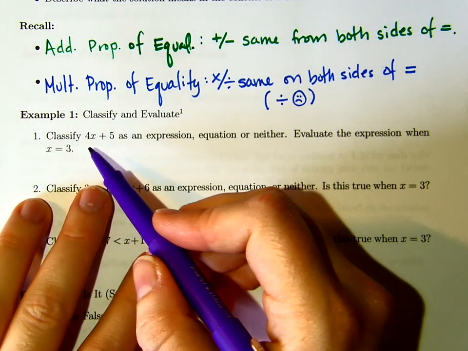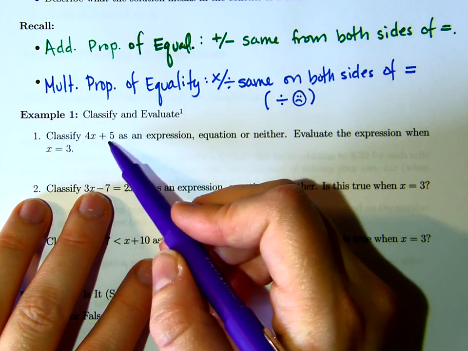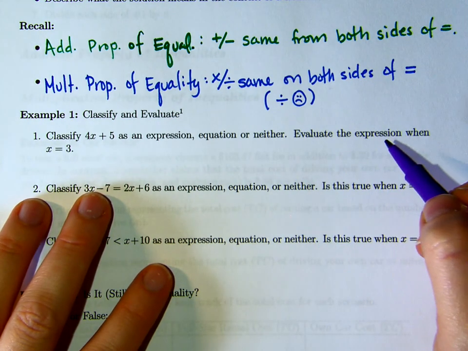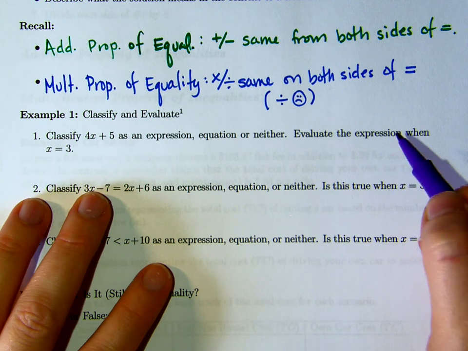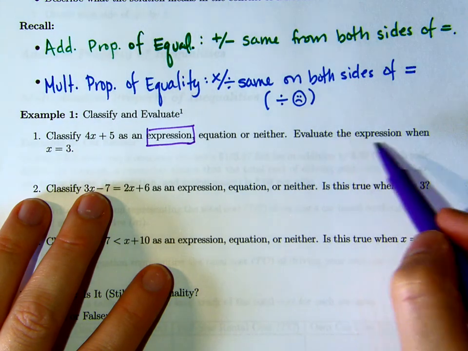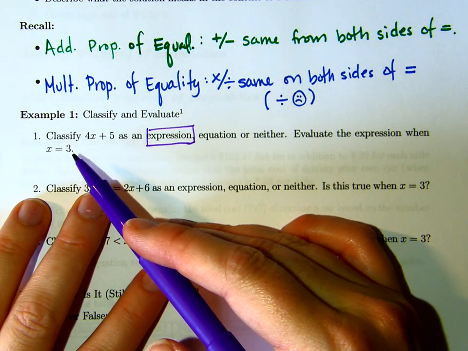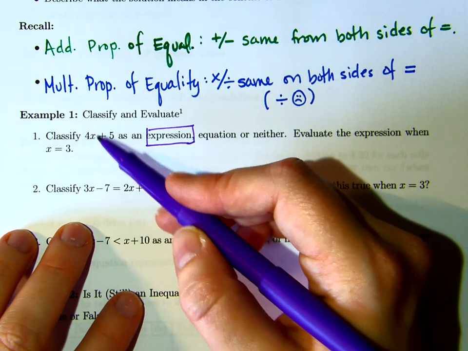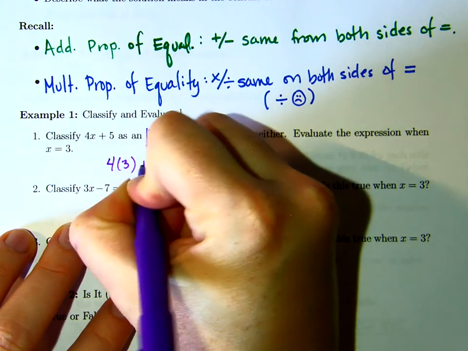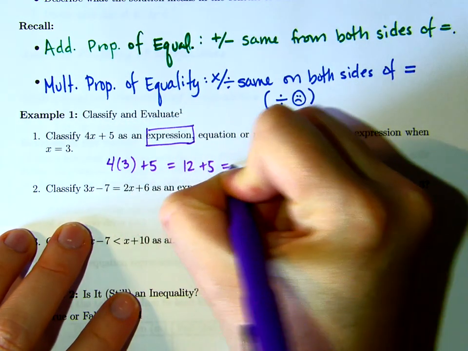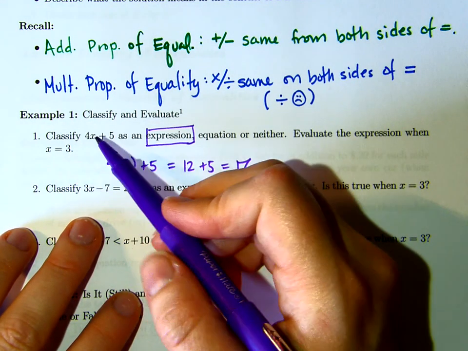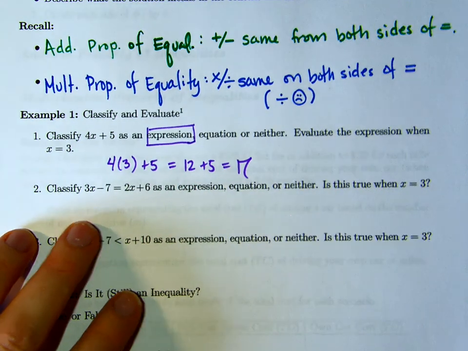Classify and evaluate. Classify quadruple x and then add 5 as an expression, equation, or neither. Well, look at here. I accidentally told you the answer within the question, as long as you're reading. So this is an expression. And evaluate it when x is equal to the quantity 3. So if we know that x is 3, then we quadruple it and add 5, and we get 17. So when x is the value 3, quadruple it, add 5 is 17.